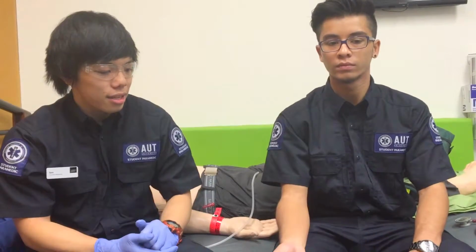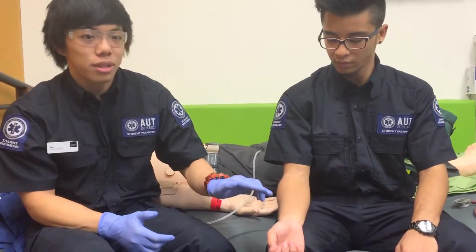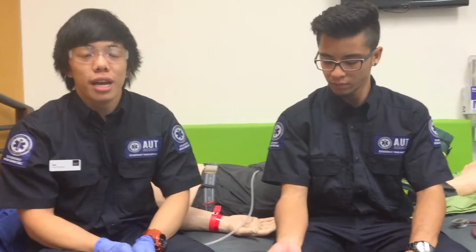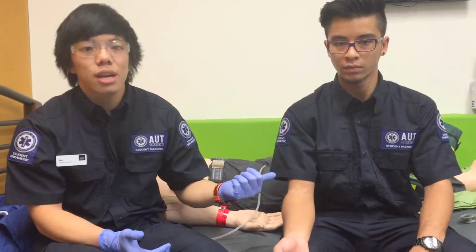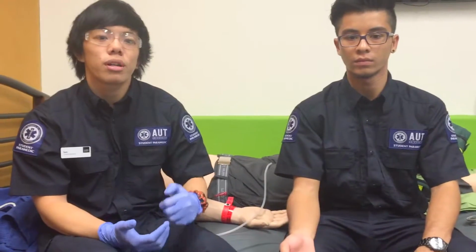This will be taken at the radial pulse, which is lateral to the wrist, just below the thumb. The normal heart rate for an adult is 60 to 100 beats per minute, and when I'm checking Martin's pulse, I'll be checking for its regularity and its strength. An irregular pulse could indicate abnormal cardiac function, while a weak pulse could indicate heart disease.